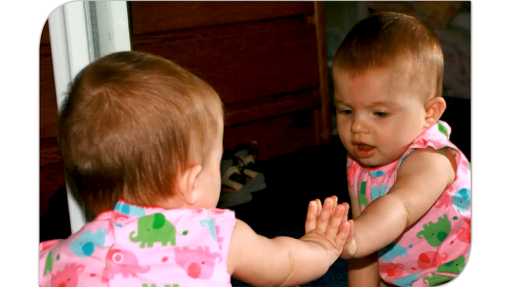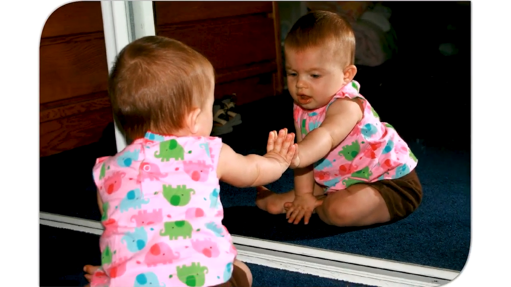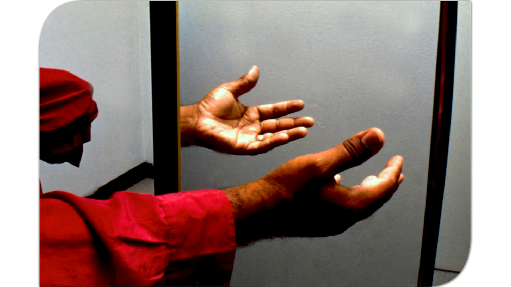Real image is an image that can be obtained on a screen. It is always inverted and is formed on the same side of the mirror where the object is placed. Virtual image is an image that cannot be obtained on the screen. It is always erect and is formed behind the mirror. If you look at your face in a plane mirror, the left side appears as the right and the right side appears as left. This phenomenon is called lateral inversion.